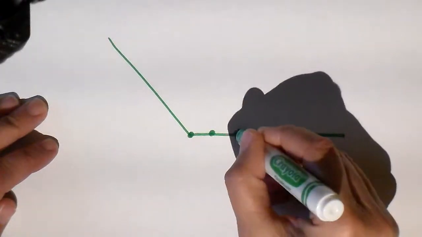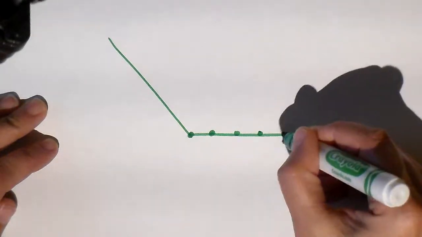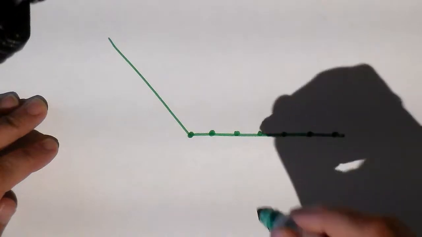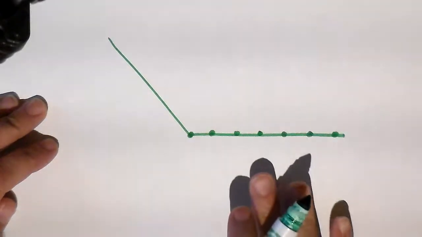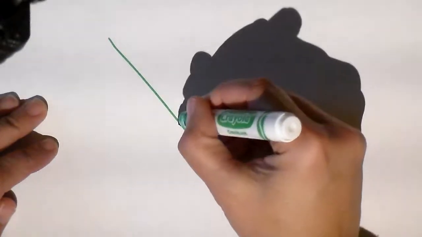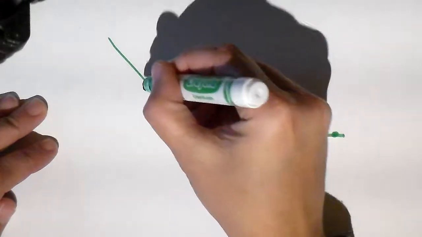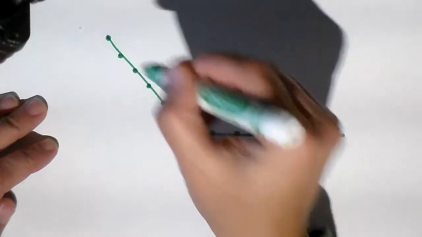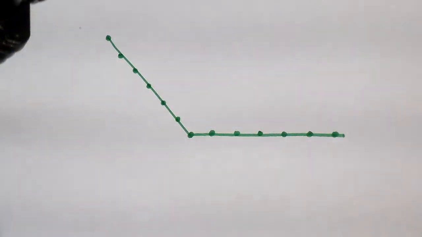So I'm going to go 1, 2, 3, 4, 5, 6. Then I'm going to create the same system of dots at the same distance on the other side of the angle. 1, 2, 3, 4, 5, and 6. So you can see I have the same number of points on either side of the angle.